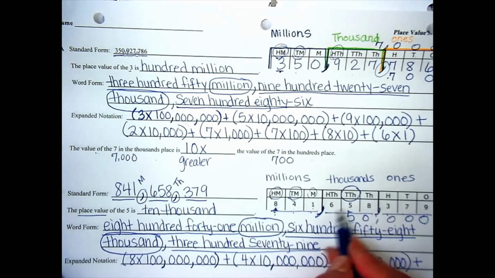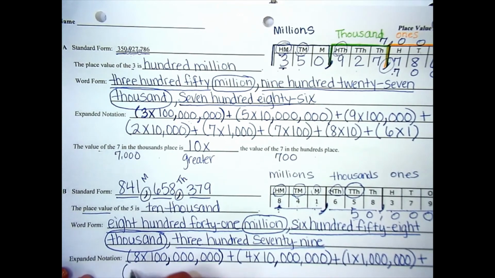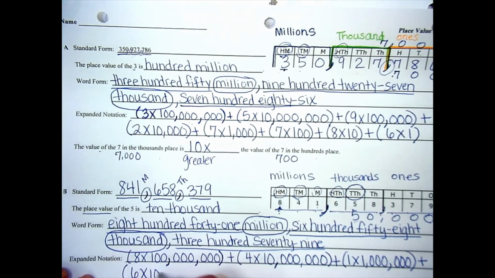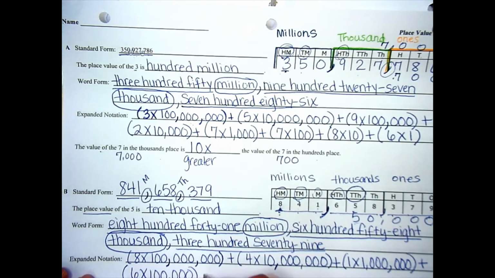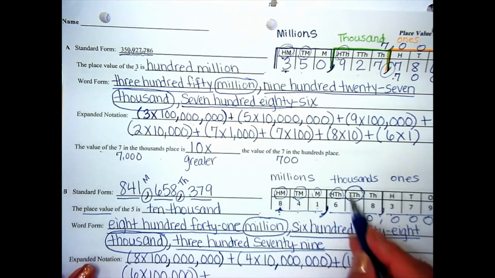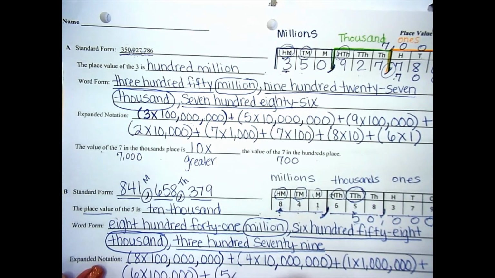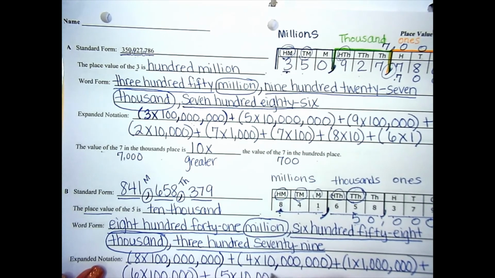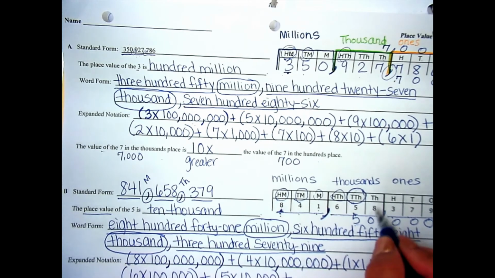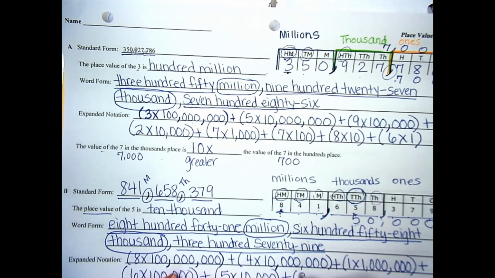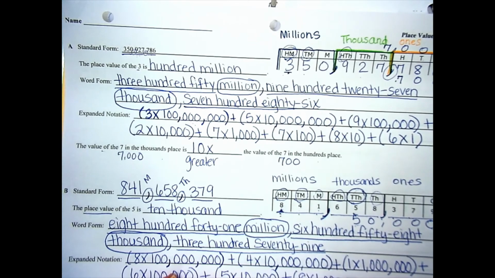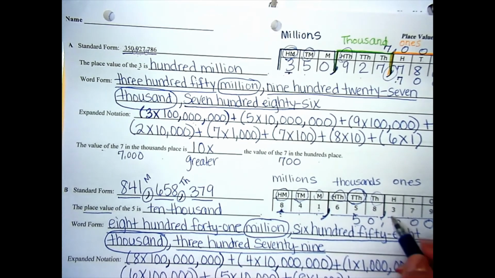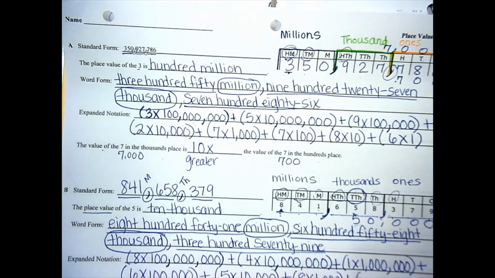Plus 6 in my 100,000s, 6 groups of 100,000, plus 5 groups of 10,000, plus 8 groups of 1,000, plus 3 groups of 100, plus 7 groups of 10.